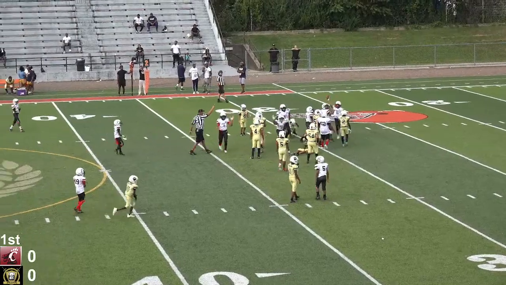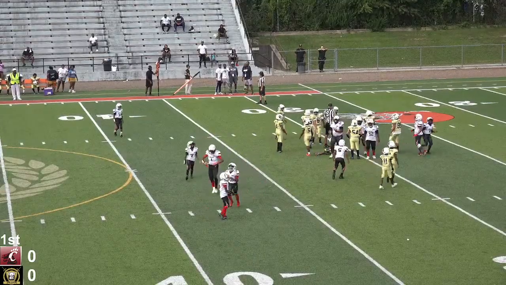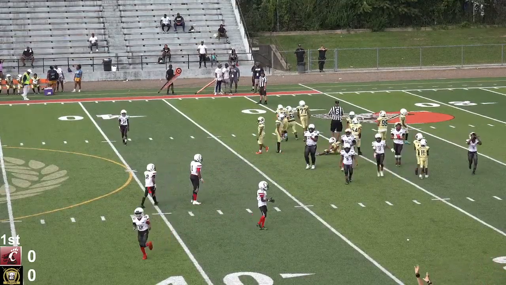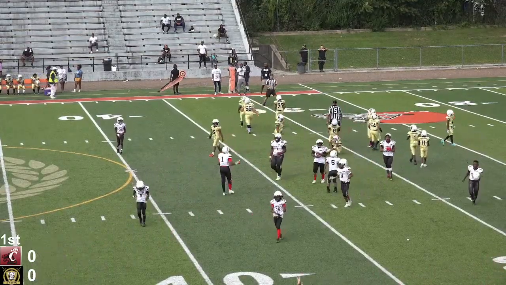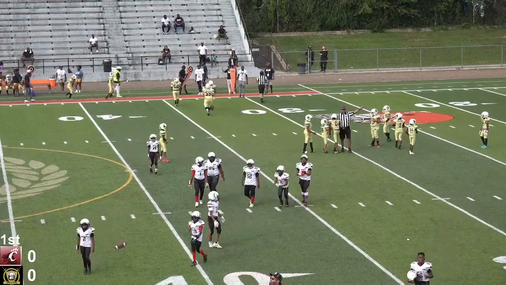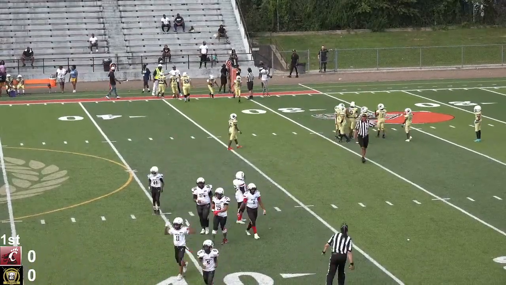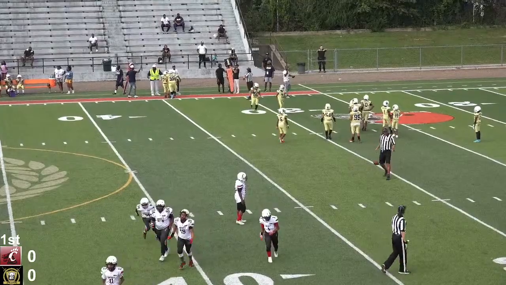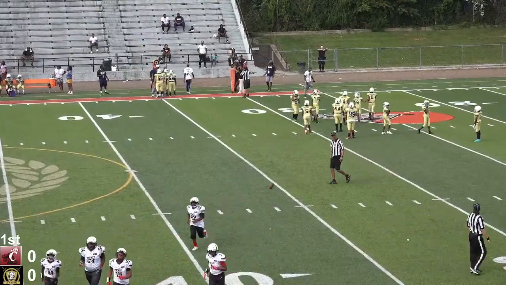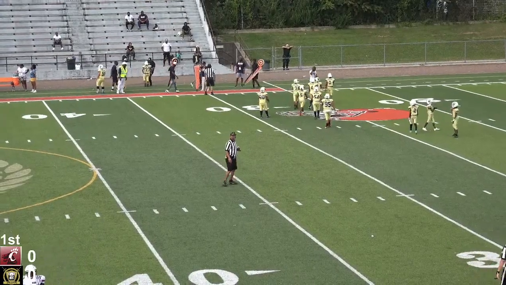And there's a fumble on the play as number 0 lost his footing. That was Jordan Steptoe. Will be covered by Impact, so the Bearcats will take over, 1st and 10.